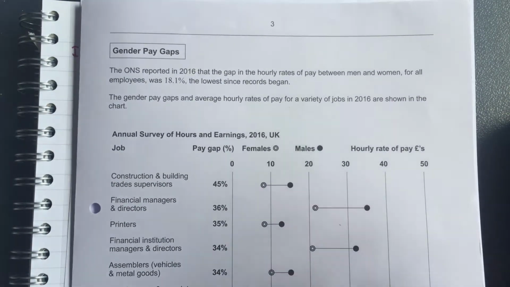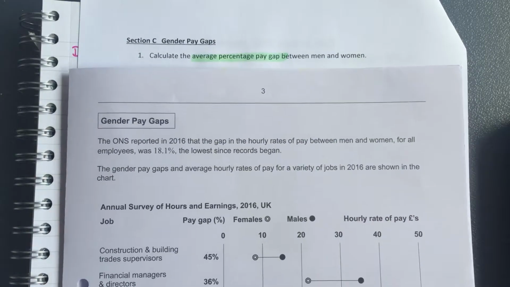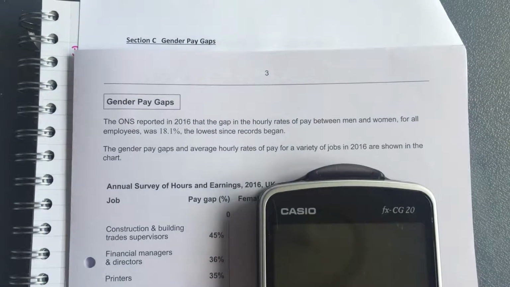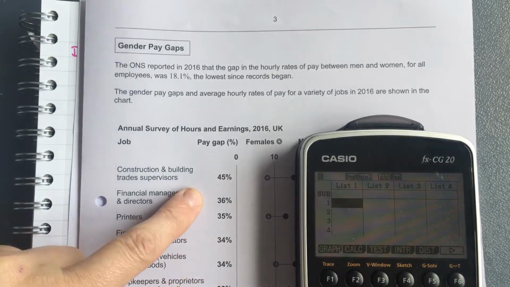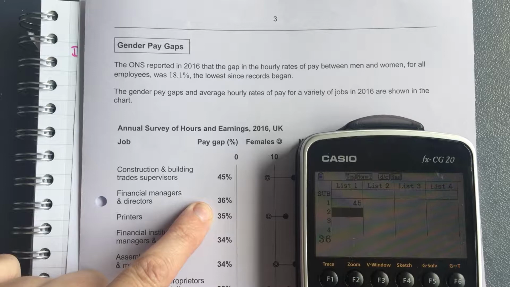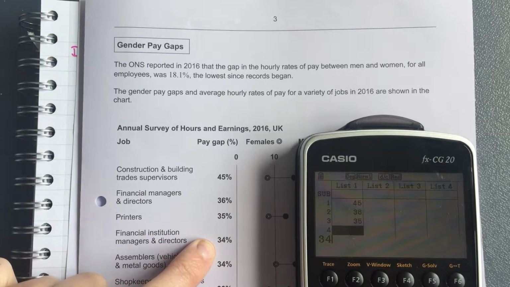First off, we're going to need the average of this. If we basically just delete all of that, because that's from a previous question. Okay, if we're looking just at the gender pay gap, we've only got one variable here, rather than the two if we were looking at male and female.